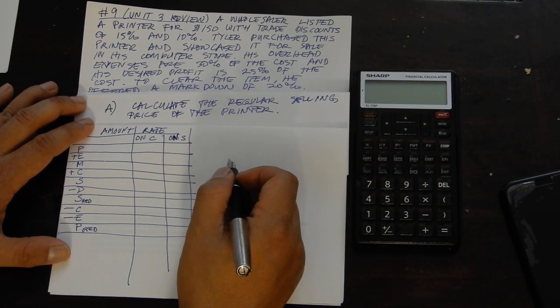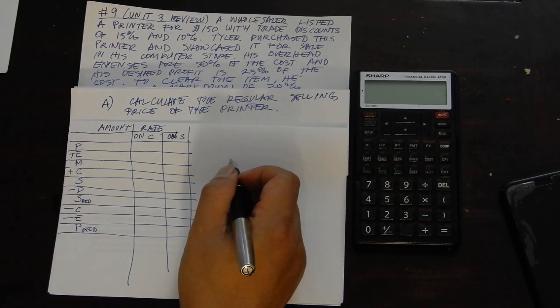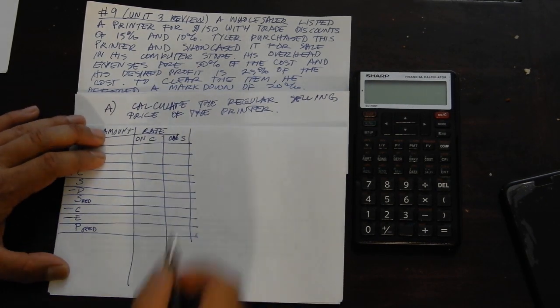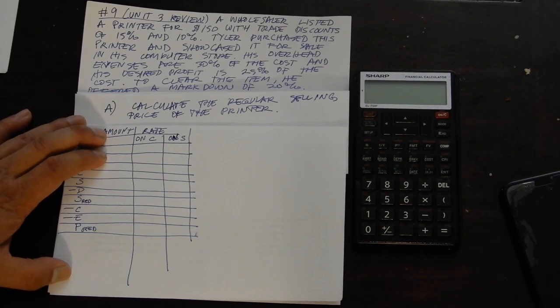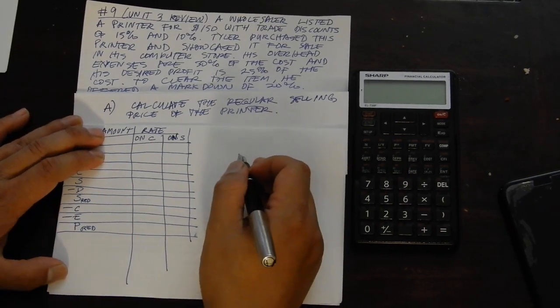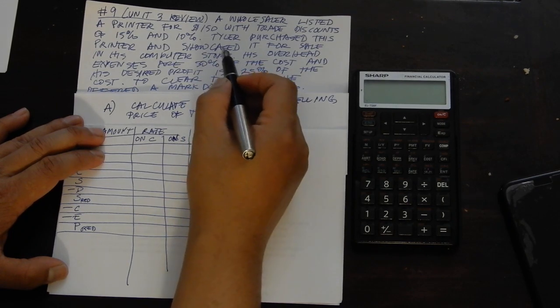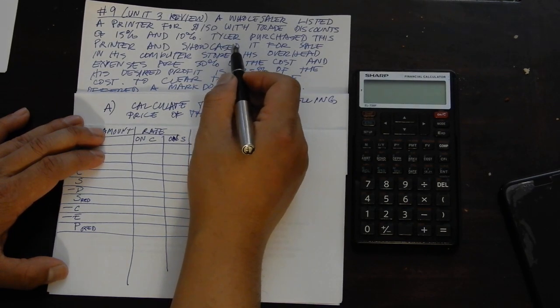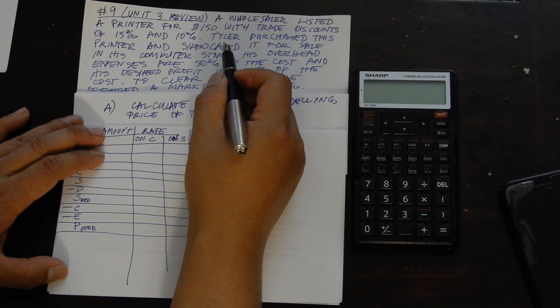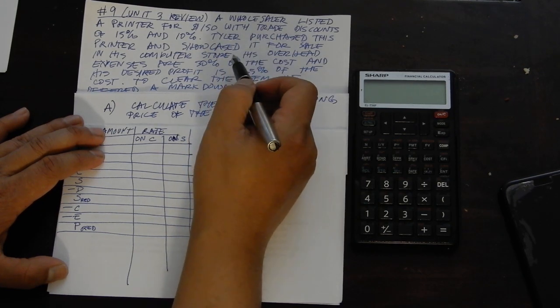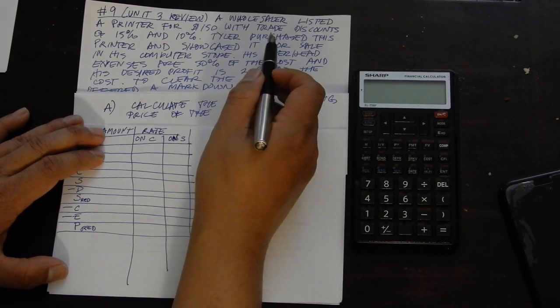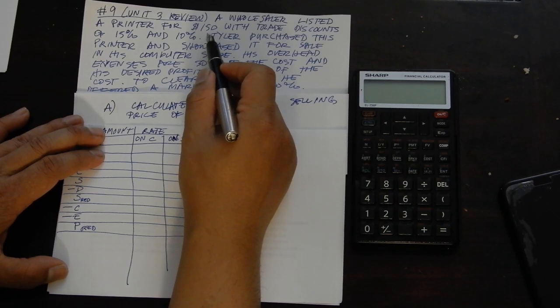A wholesaler listed a printer for $150 with trade discounts of 15% and 10%. Essentially this first sentence suggests that Tyler, who's the retailer, is sourcing the products from a wholesaler at a discount. So this $150 is not the selling price.